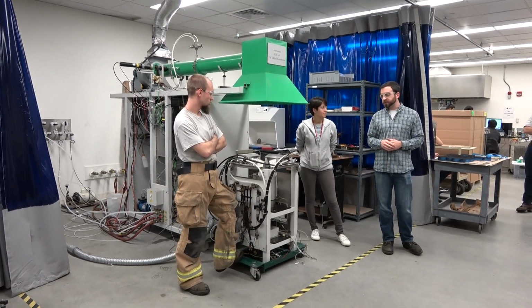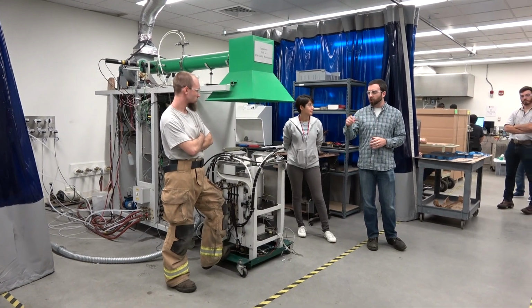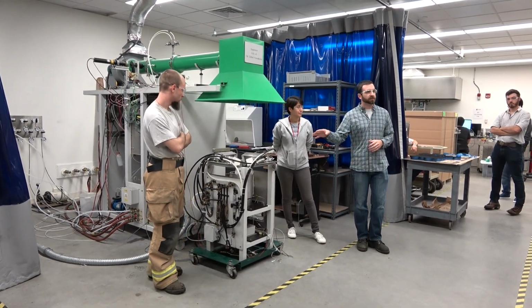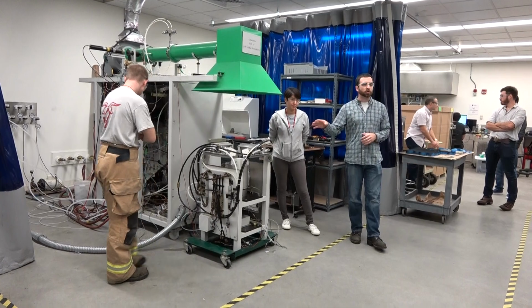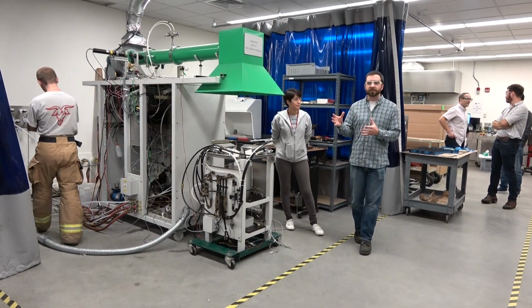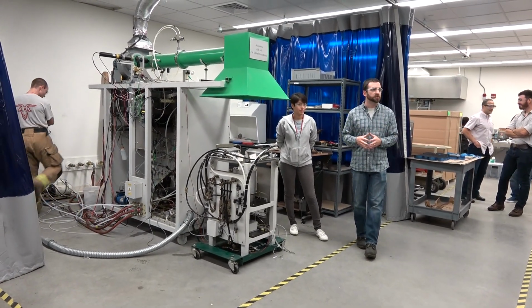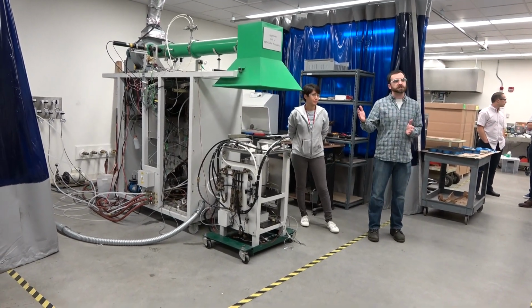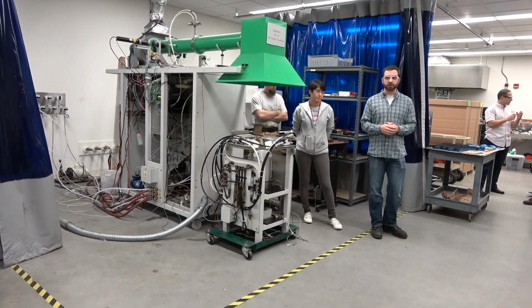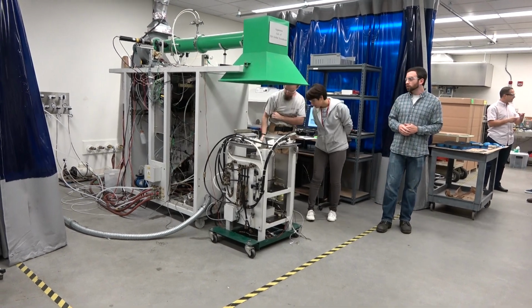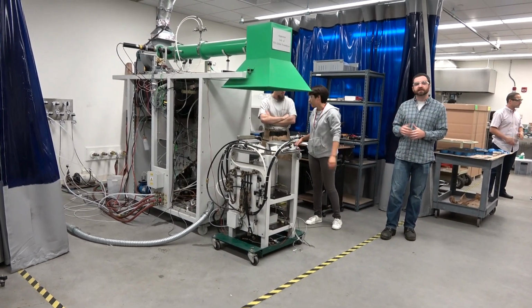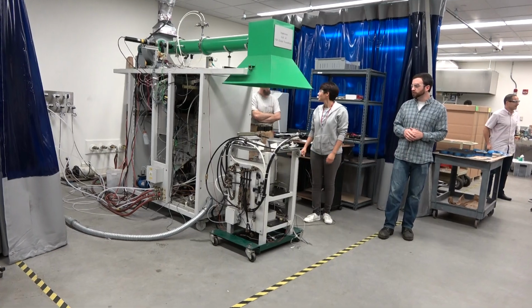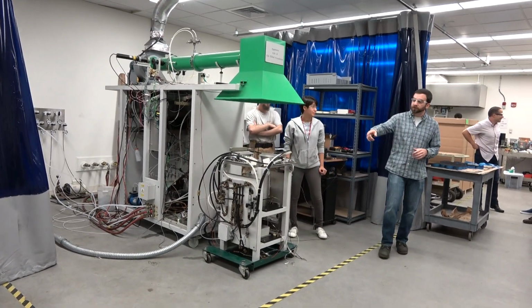One of the other differences between the FPA and the cone is that we can do environmental conditioning here. So we can go from environmental air at 20.9% oxygen, we can go all the way down to a purely nitrogen environment, or we can go to oxygen rich up to 40% O2. So with that, I'm going to hand it over to Nadia, and Nadia is going to do a demonstration burn.